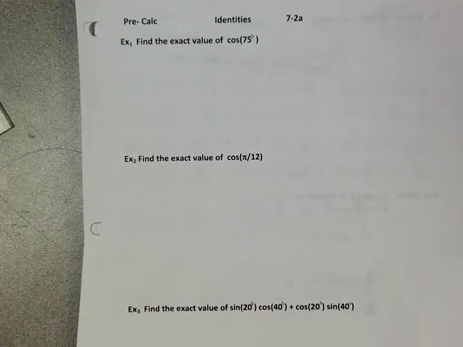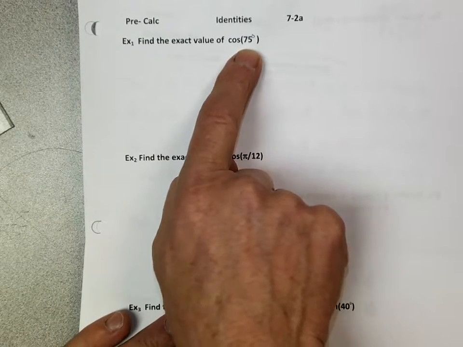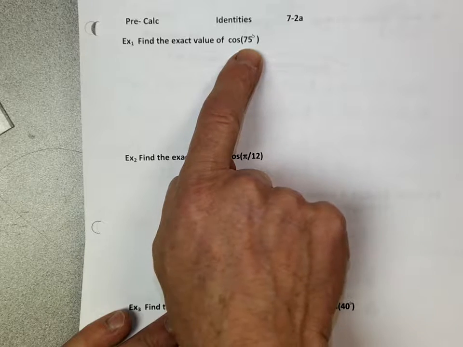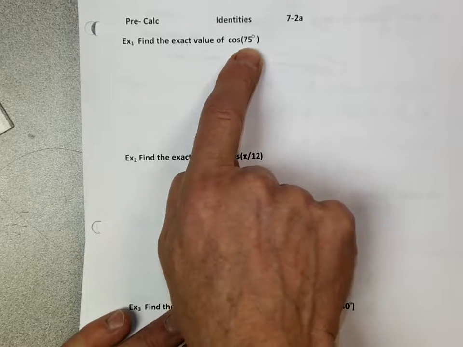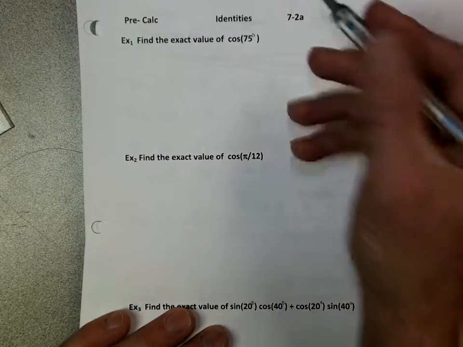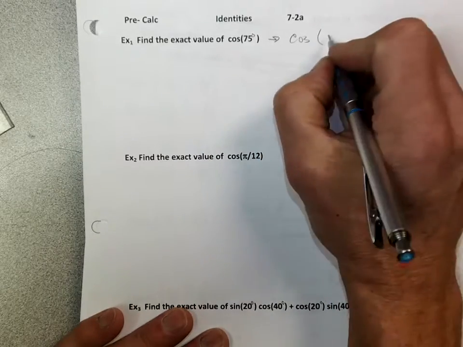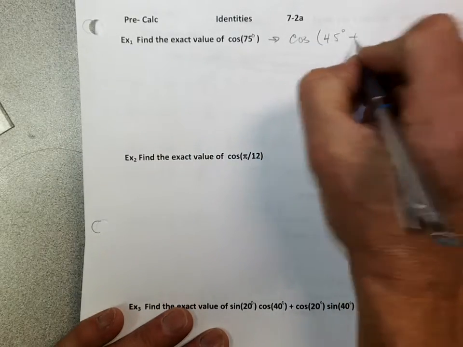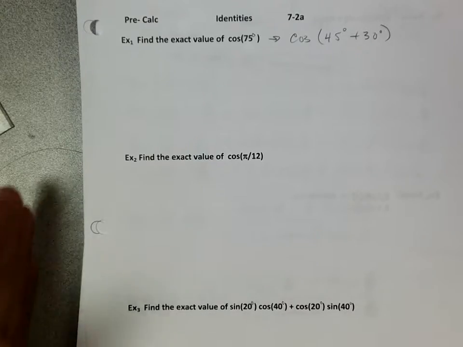So if we look at the unit circle, 75 is not on there, right? But 30 and 45 are. Are you guys paying attention? 30 and 45 are. So I do know this. If I rewrite this problem, cosine of 75 is the same thing as cosine of 45 degrees plus 30 degrees. I want to find values that are on the unit circle, because if I use the unit circle values, then I can get exact values.